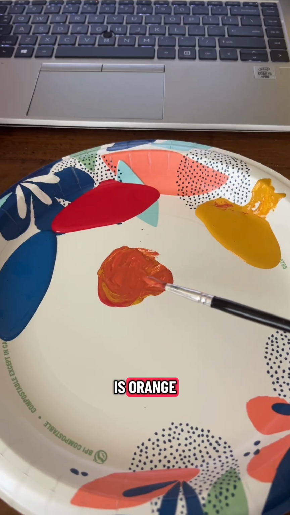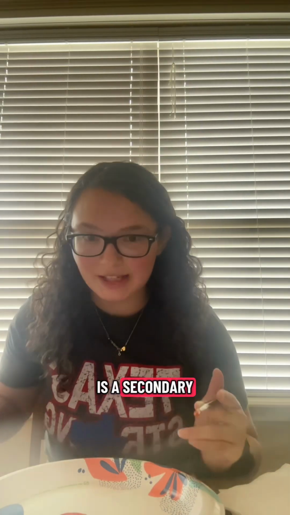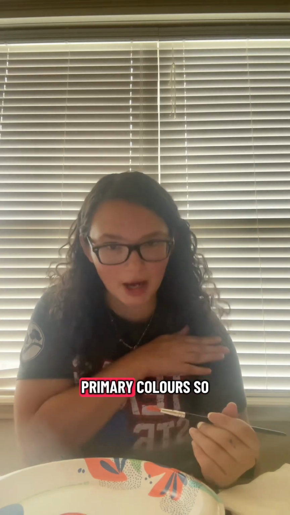This is orange. I got orange by mixing my red and my yellow, which means orange, right here, O-R-A-N-G-E, is a secondary color, which means it comes from red and yellow primary colors. So orange is our second, right?